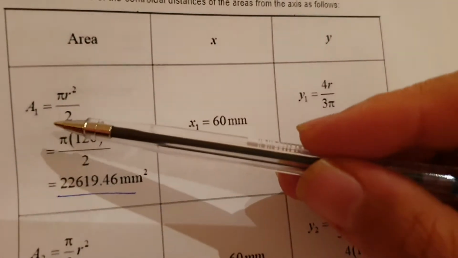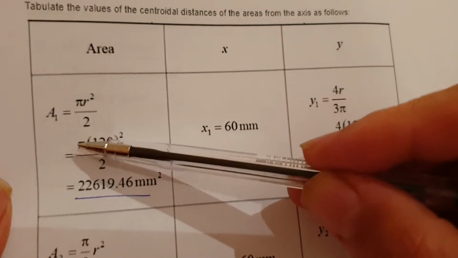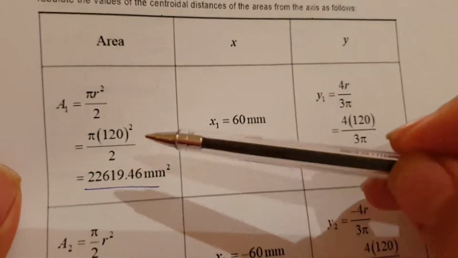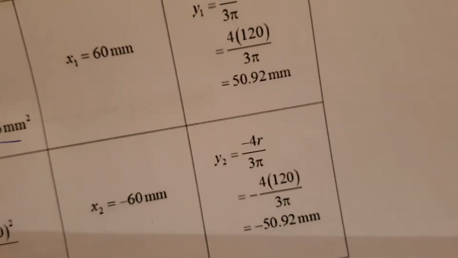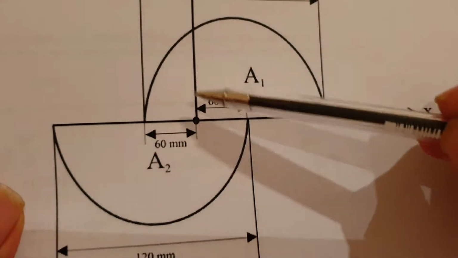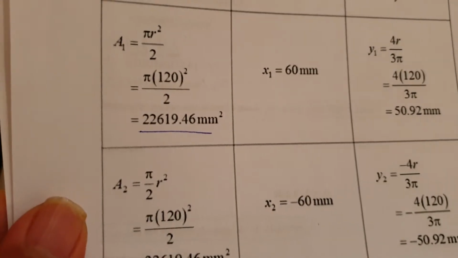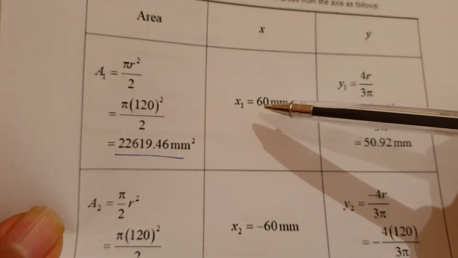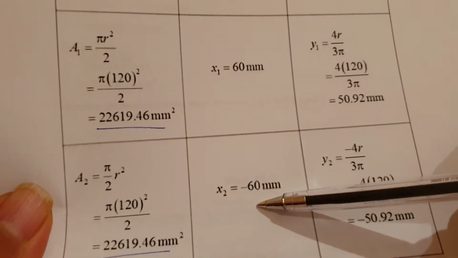Let's find out now. Area 1, we know that it's pi r square over 2 because it's half a circle. So it's not pi r square, it's pi r square over 2. So you can find the area 1, which is this area, and area 2 is this area. So area 1, area 2. And now x1 is 60 millimeter and x2 is minus 60 millimeter.